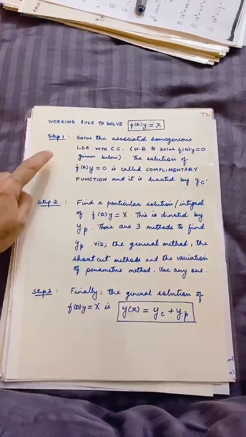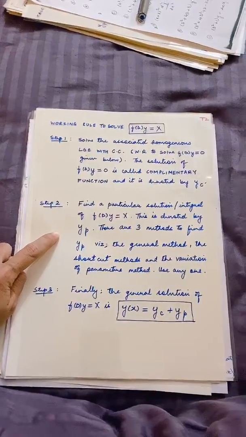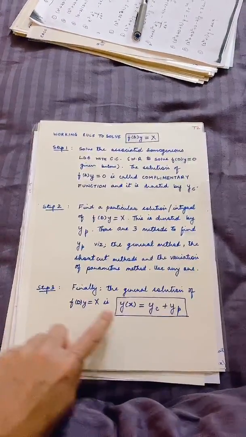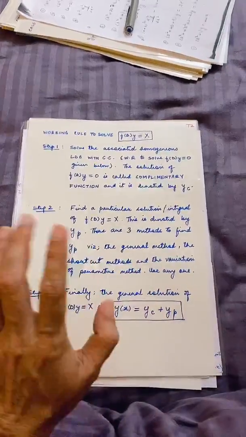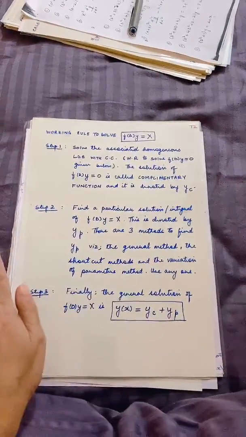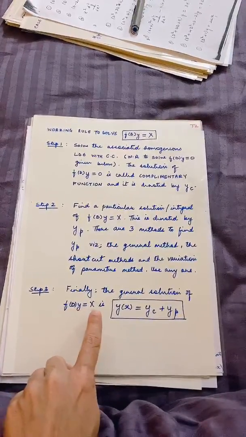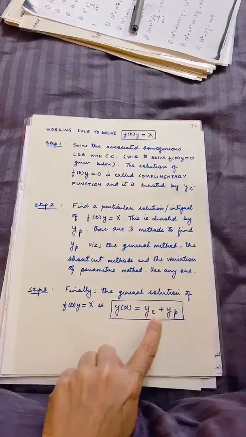So step 1 is find YC, step 2 is find YP using the method which is appropriate for that question, and the last step is the general solution. Y of X is nothing but YC plus YP. So in this entire unit, at least the first part of the unit will deal with finding the solution of this differential equation, which is Y equal to YC plus YP.